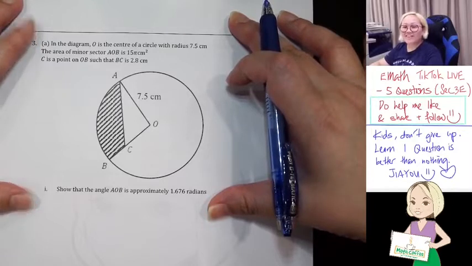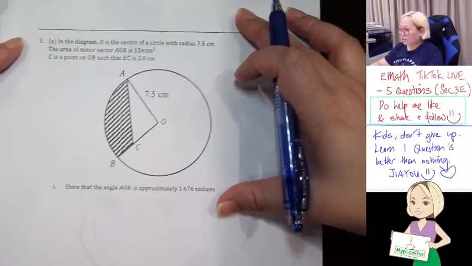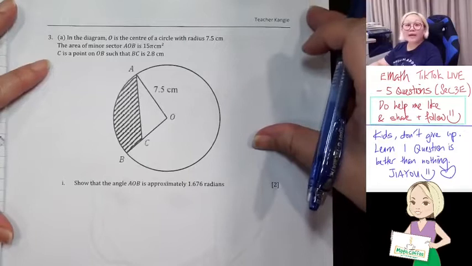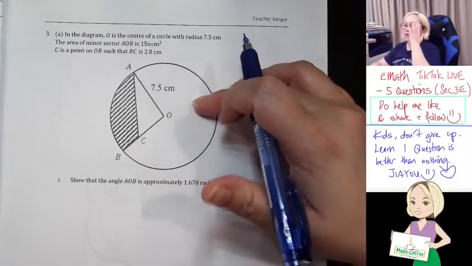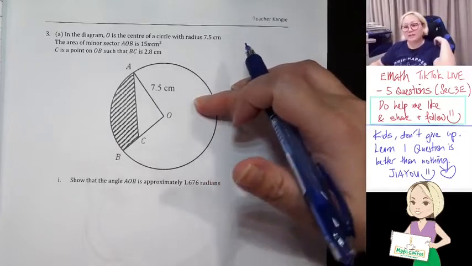Thanks for the rose. Okay, so kids, let me explain a bit more about radian. For those people who hate radian, every time they see a question that is talking about radian, they will skip.